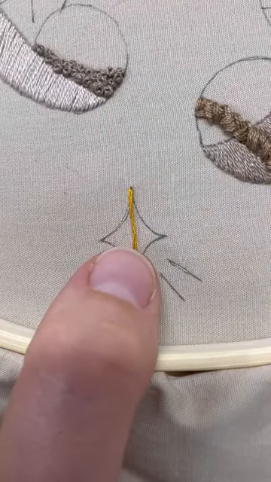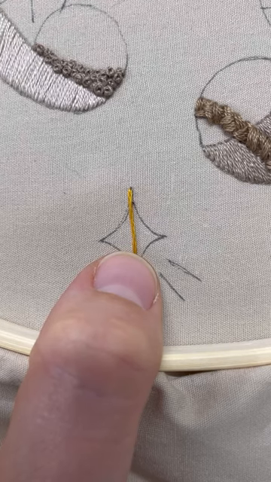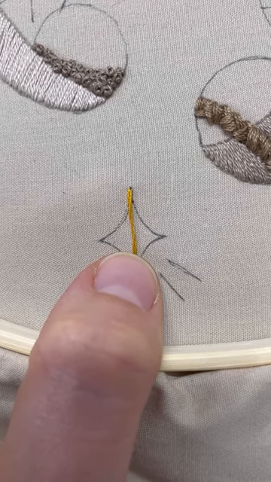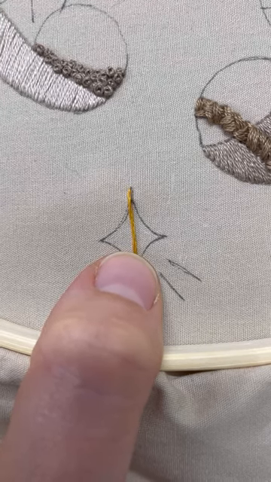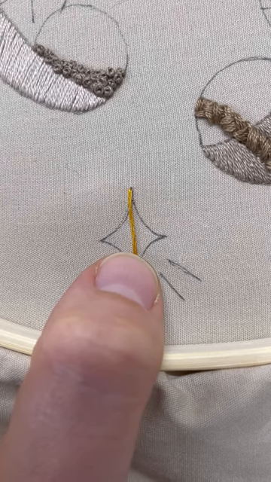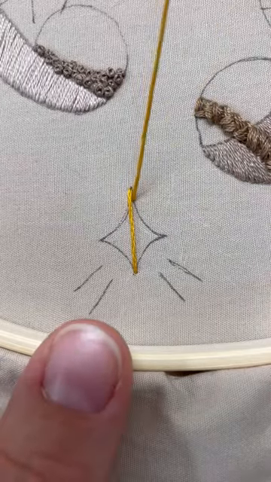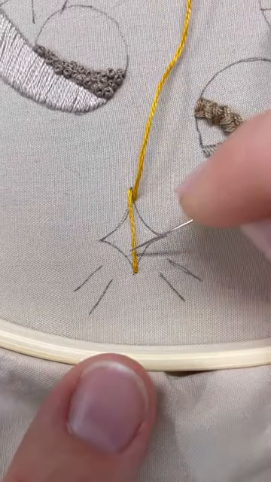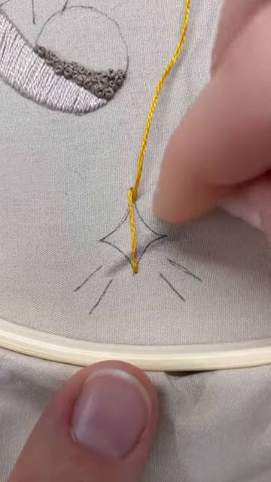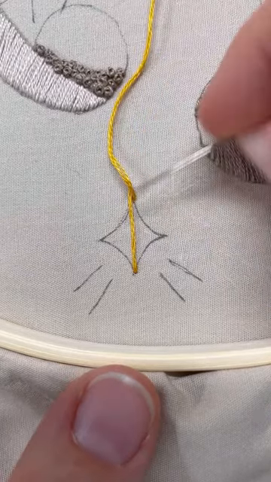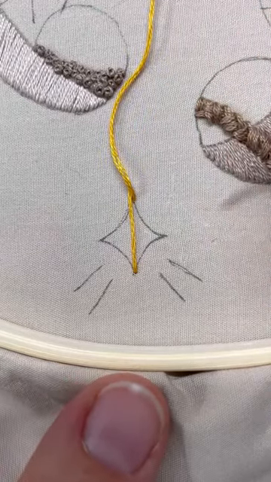So I'm going to go up on the first part of the line that I can see right here, next to my first stitch. And then I'm going to go down. So we're rotating, well, my circle's going this way. We're going clockwise.